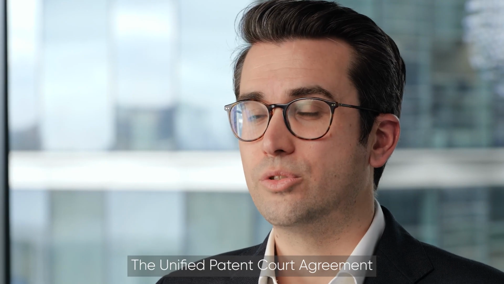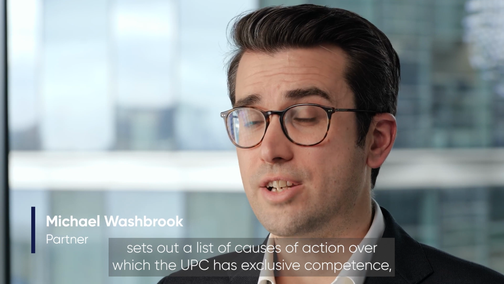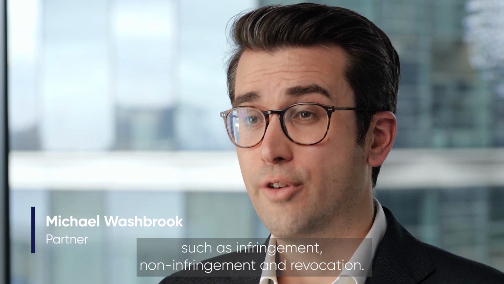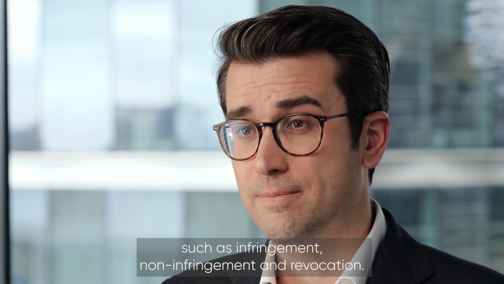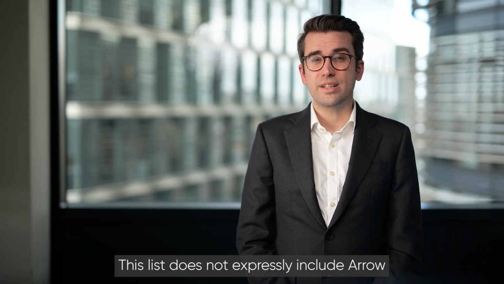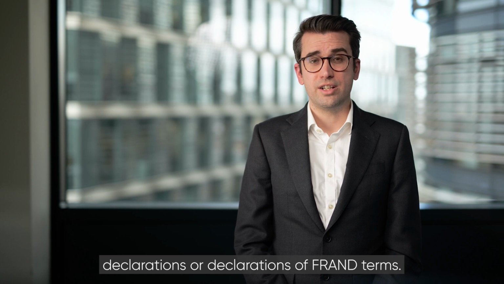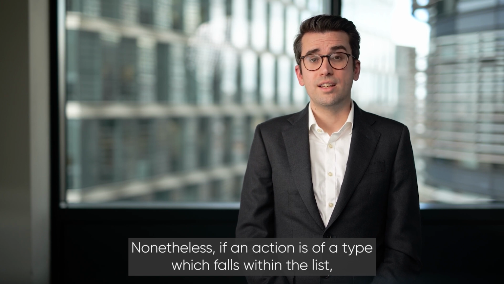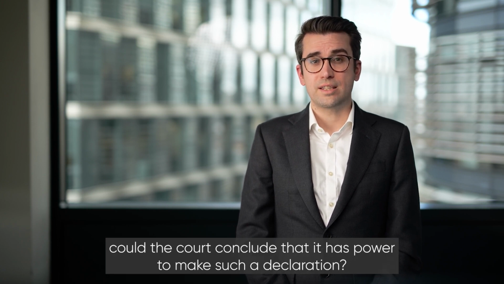The Unified Patent Court Agreement sets out a list of causes of action over which the UPC has exclusive competence, such as infringement, non-infringement, and revocation. This list does not expressly include arrow declarations or declarations of FRAND terms. Nonetheless, if an action is of a type which falls within the list, could the court conclude that it has power to make such a declaration?